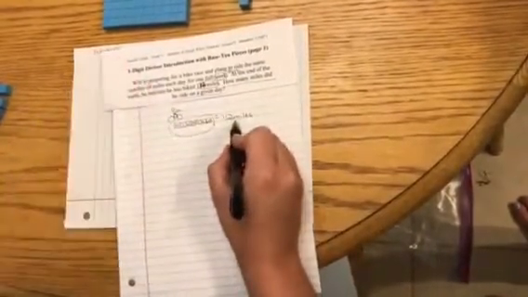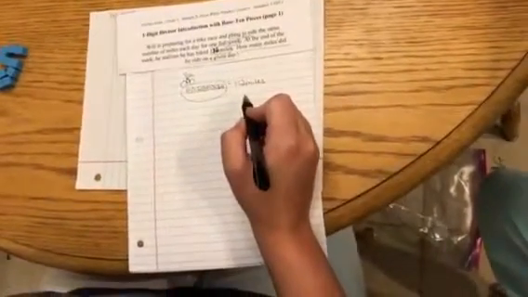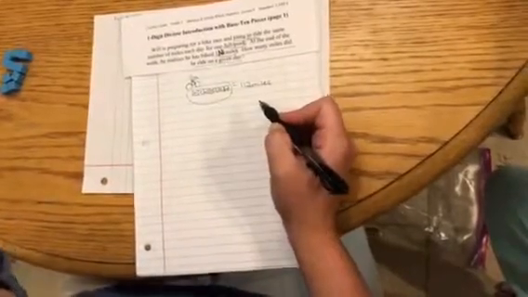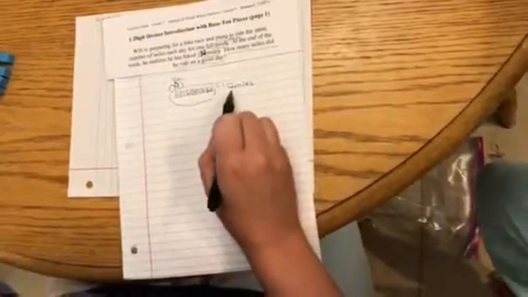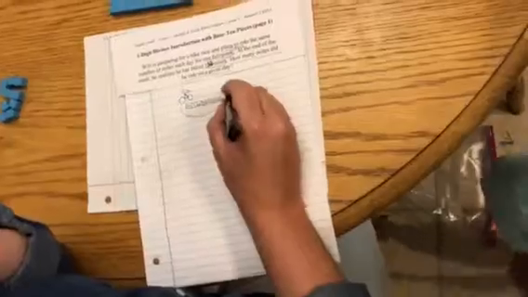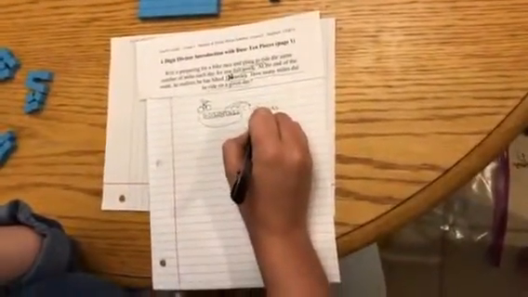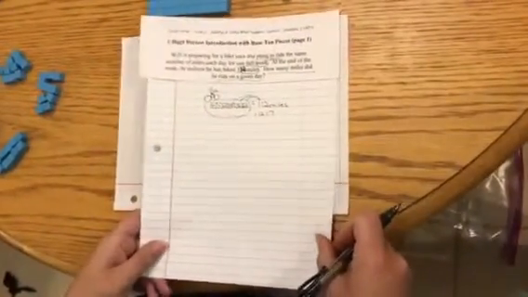So if this was my total miles, what operation do I need to do? Go ahead, turn to somebody sitting next to you and share what operation we need to do to solve that problem. So you were right. It is division because I have to share that with each day. So I'm going to do 112 divided by 7. So today we're going to model what that looks like with our base 10 pieces.